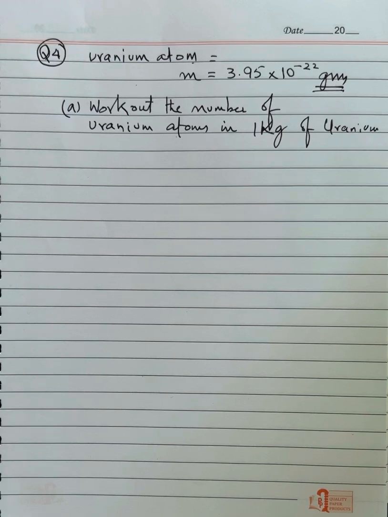That tells us there is one uranium atom and it has a mass of 3.95 times 10 to the power minus 22 grams, really small. And then what it's asking is for us to work out an estimate for the number of uranium atoms in 1 kg of uranium.